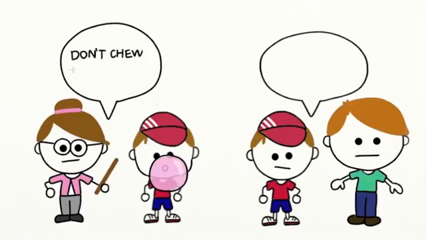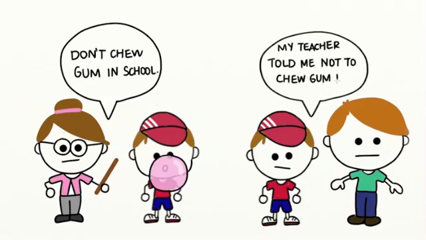Here's another. The teacher says, "Don't chew gum in school." The boy tells his dad, "My teacher told me not to chew gum in school." Here, the word don't changes to not to.